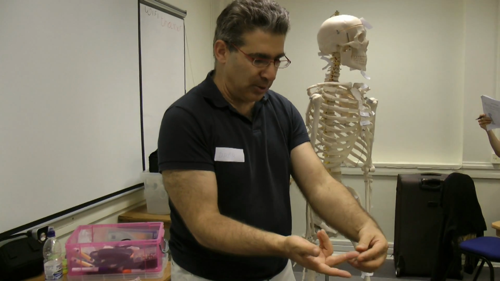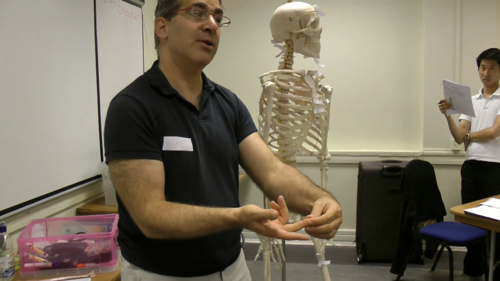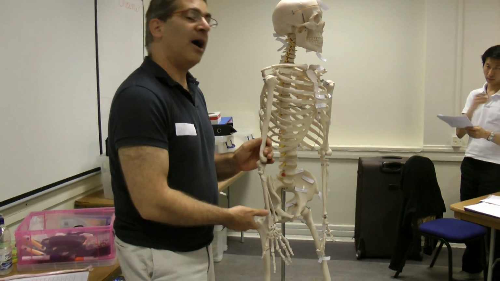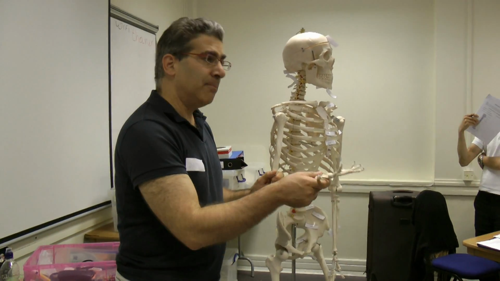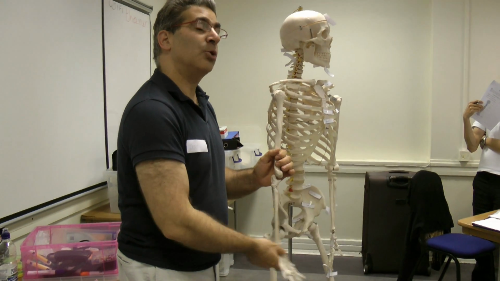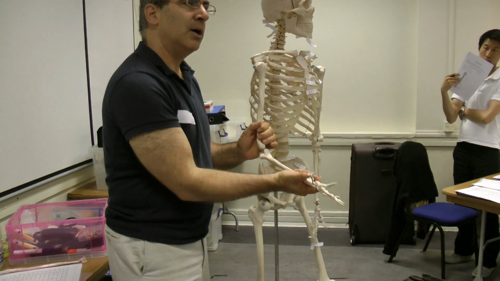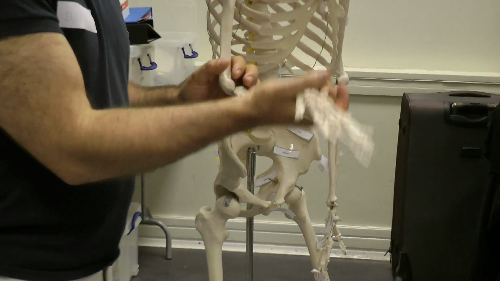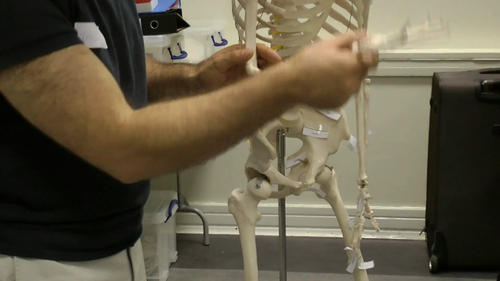You cannot move them side to side, in abduction and adduction, and there is no rotation. I mean, there are a few exceptions. For example, the elbow joint is a hinge joint, but it can also do rotation. But for our purpose, the elbow joint is definitely a hinge joint.